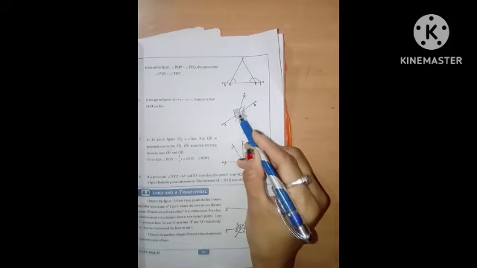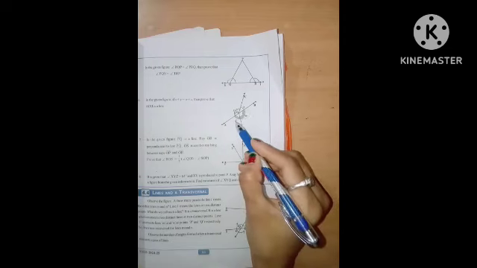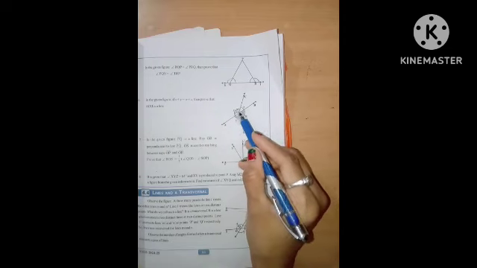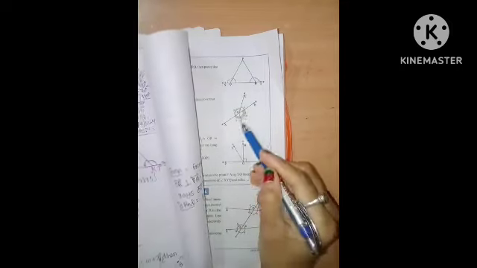Here to here, these two are linear pairs, and these two are linear pairs. They are adjacent angles. These two are adjacent. The sum of the adjacent angles is equal to 180 degrees.